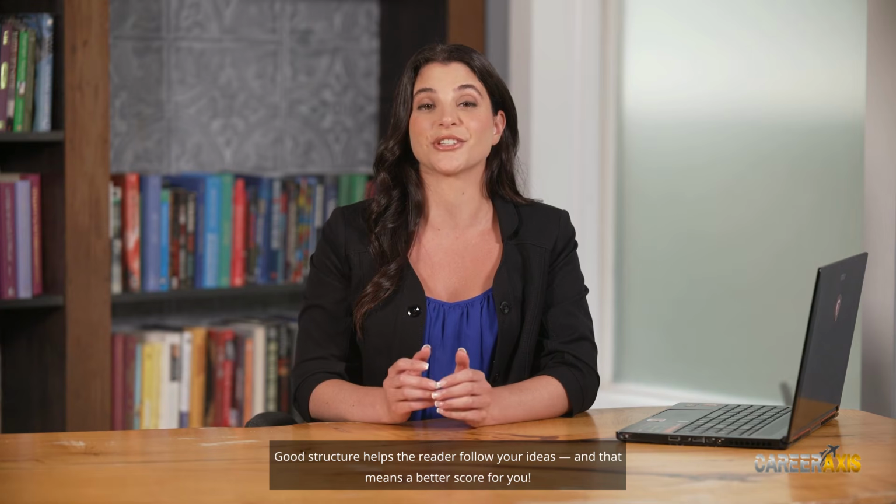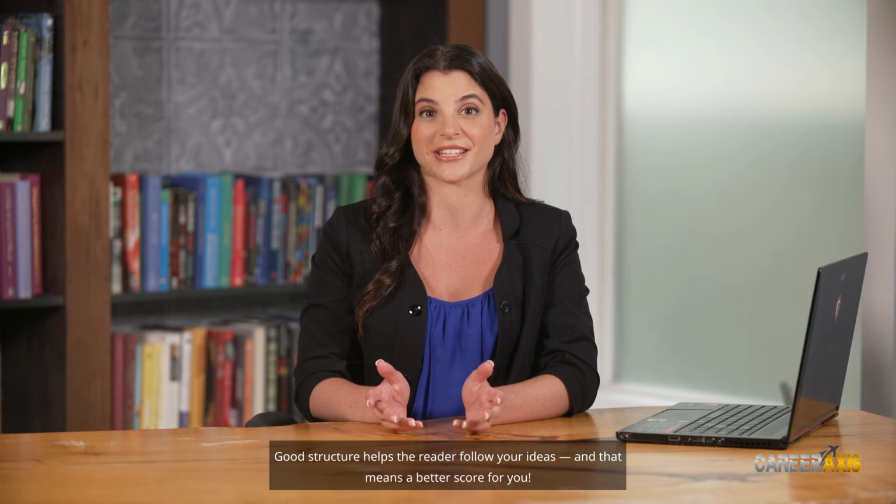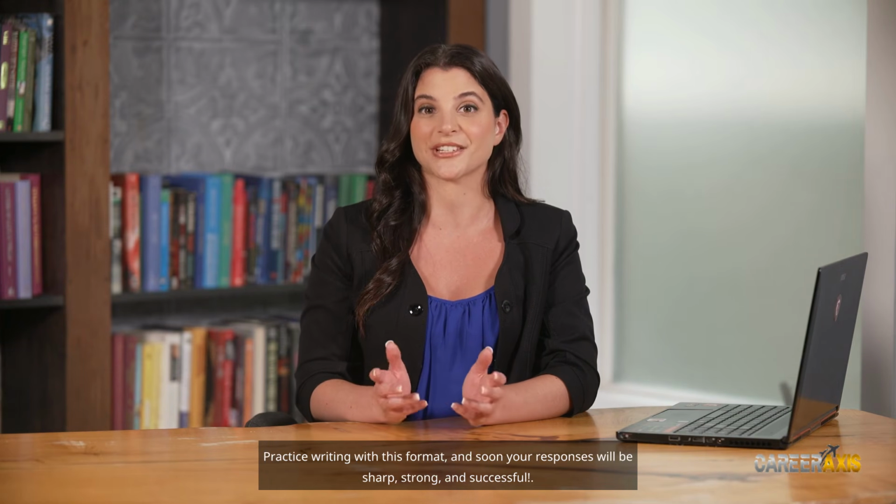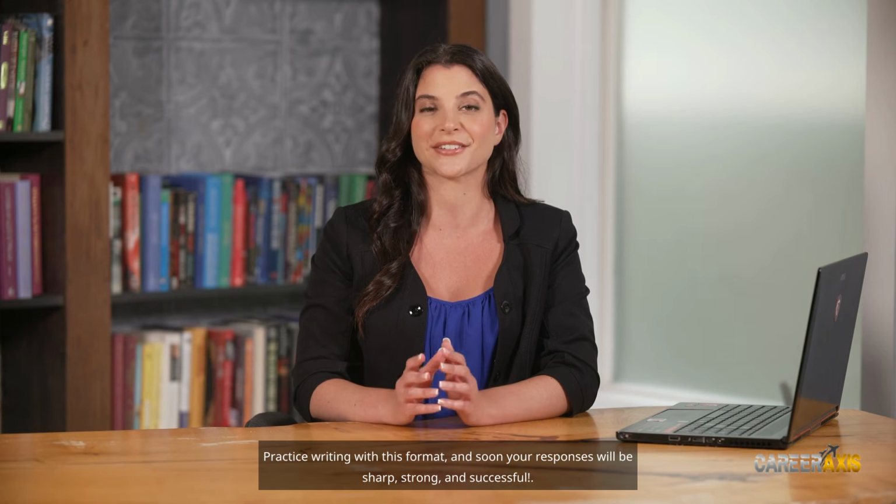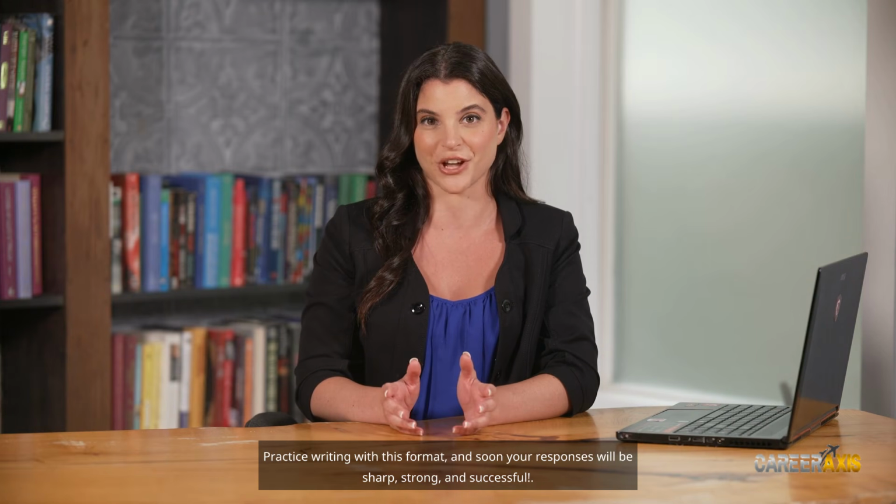Good structure helps the reader follow your ideas, and that means a better score for you. Practice writing with this format, and soon your responses will be sharp, strong, and successful.